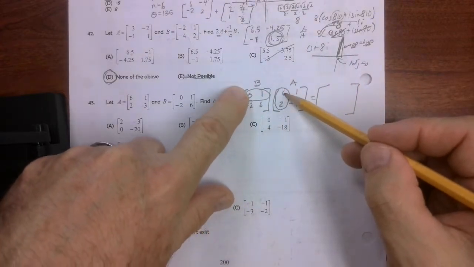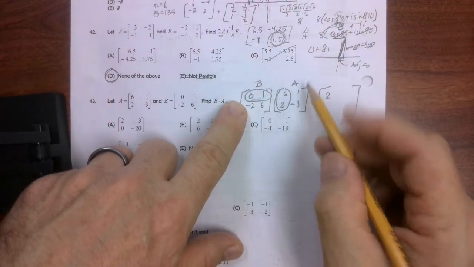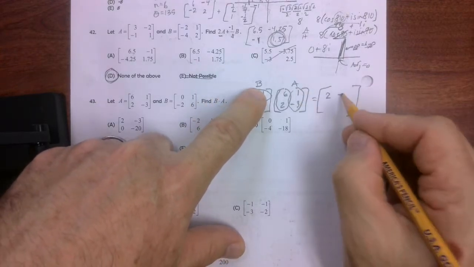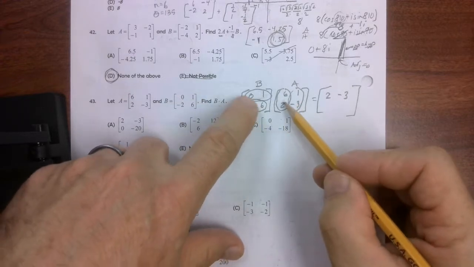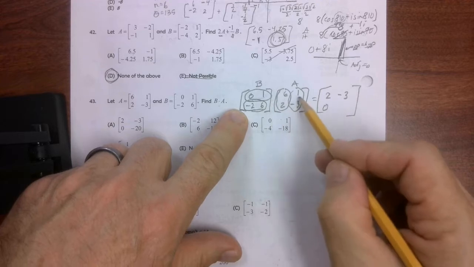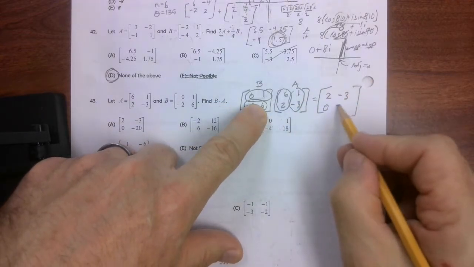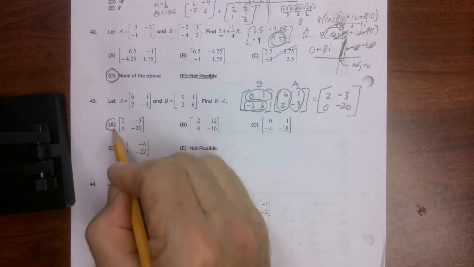So 0 times 6 is 0, plus 2 is 2. Now we take the first row and throw it through the second column. 0 plus negative 3 is negative 3. Now we go down to this row. Negative 12 plus 12 is 0. Now we multiply this row by this column. Negative 2 plus negative 18 is negative 20. Now we go on the hunt for that. It looks like it's option A.